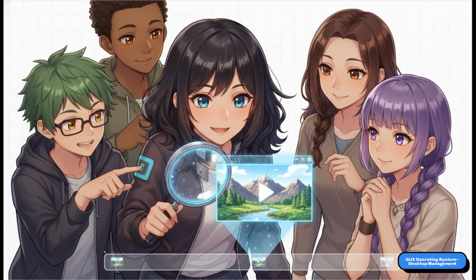Another brilliant way the system helps you multitask without losing your place is with live taskbar previews, sometimes called Aero Peek. If you just hover your mouse over an open app on the taskbar, a live thumbnail preview pops up. You can see exactly what's happening in that window. You can even pause a video directly from that tiny thumbnail, all without actually clicking away from your current work.